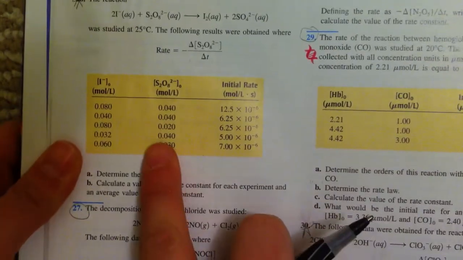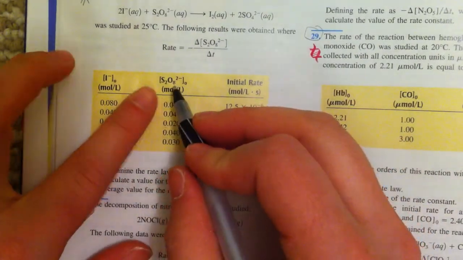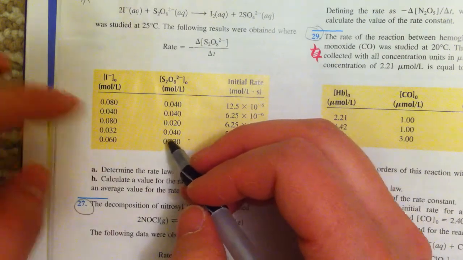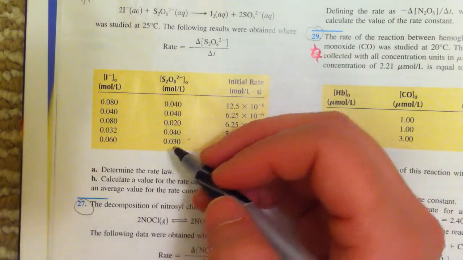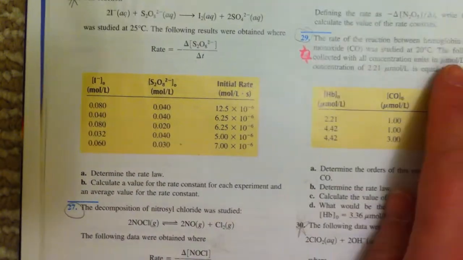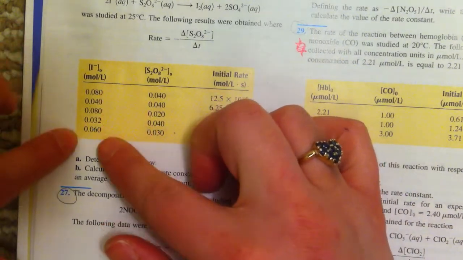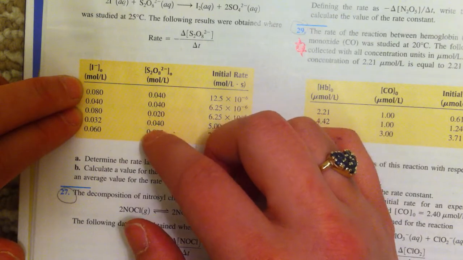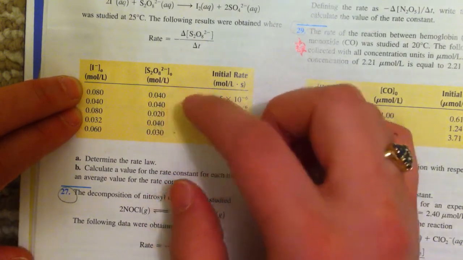Okay, so here's the chart in the book, and what I need to do is figure out a set of trials where one reactant is constant, so that I can figure out what effect each of these substances is having on the rate. So I look at my I column, and the only two that are constant are trials 1 and 3. So comparing trials 1 and 3, I now look at the other substance.